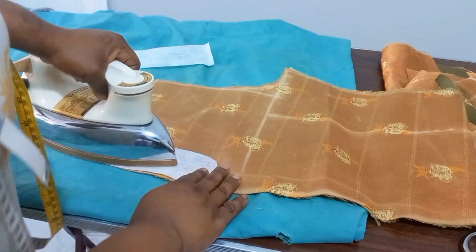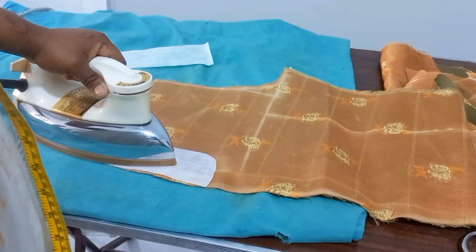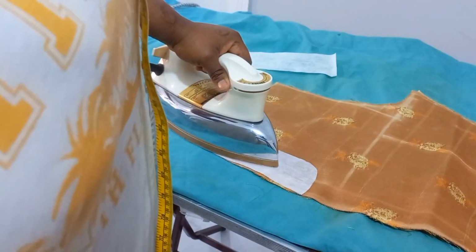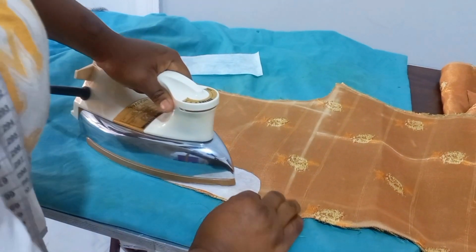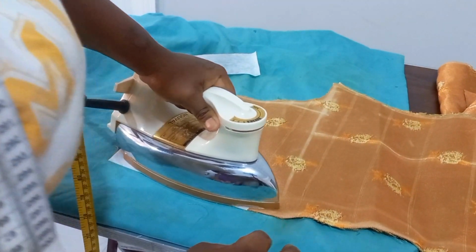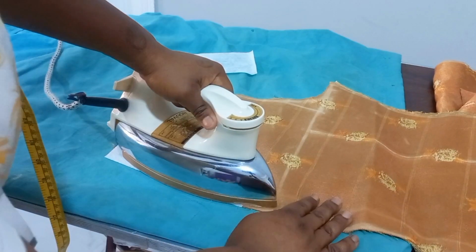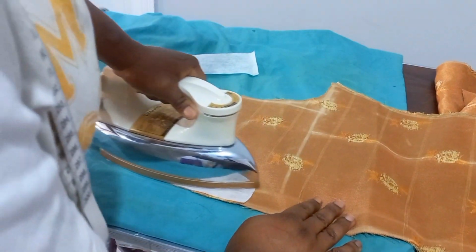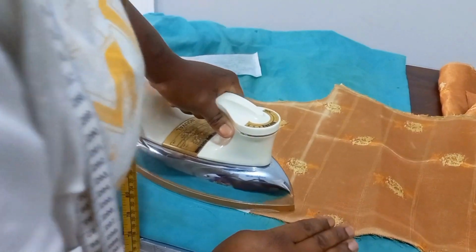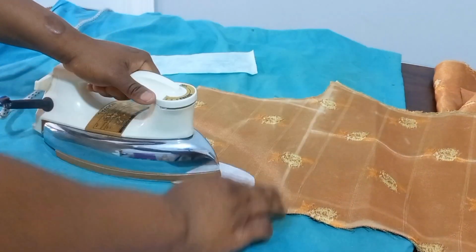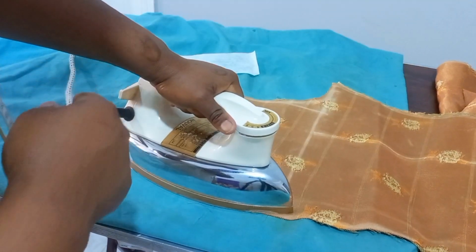So just take your iron. Are you seeing that? Let me move my camera so you can see. You can see that. So just place your hot iron on it. It's hot. Of course, you use hot iron, not cold iron. Just gum it, and I'll be doing this, and I'll be doing the second part off camera.